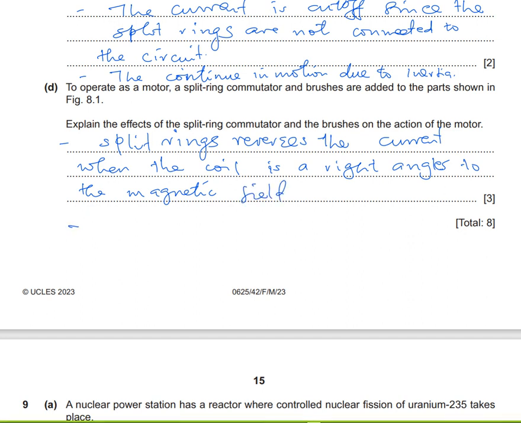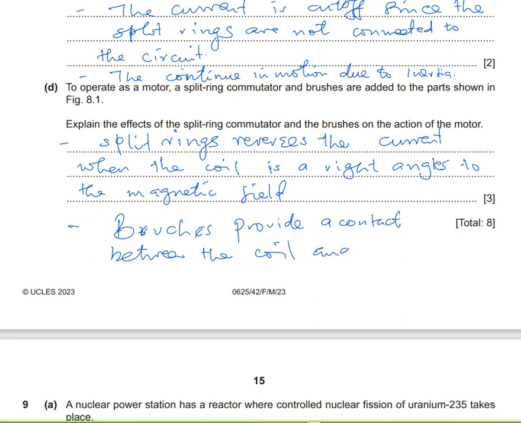Number 2, brushes. The brushes provide a contact between the coil and the power supply.